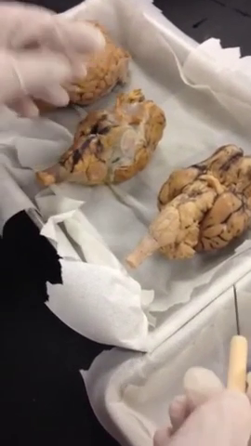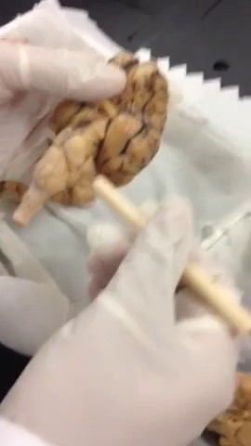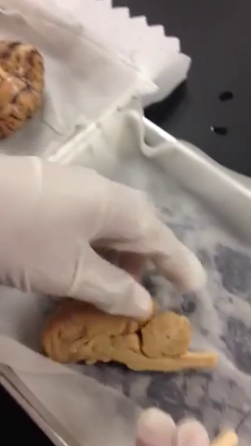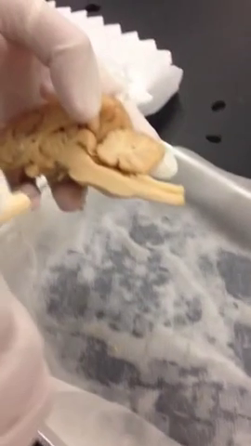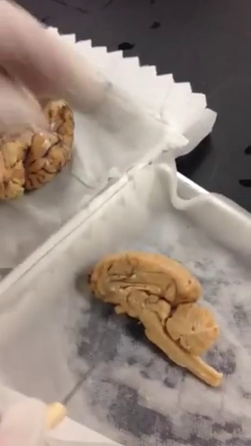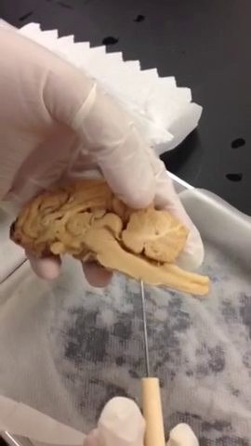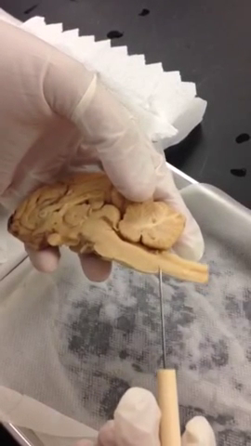Pons. In this view, you can see the pons here. Medulla oblongata in the sagittal view. You can see the medulla oblongata. So you'll see two bumps.